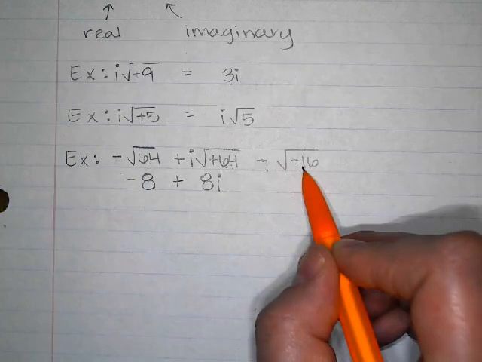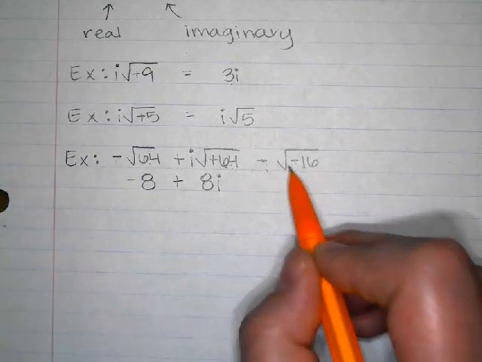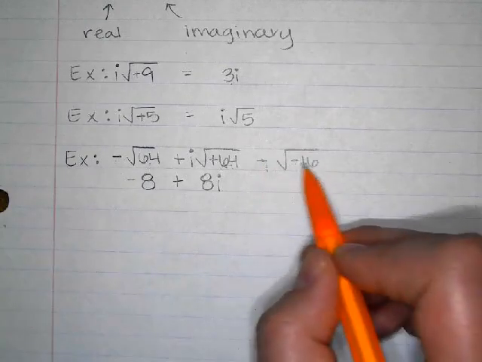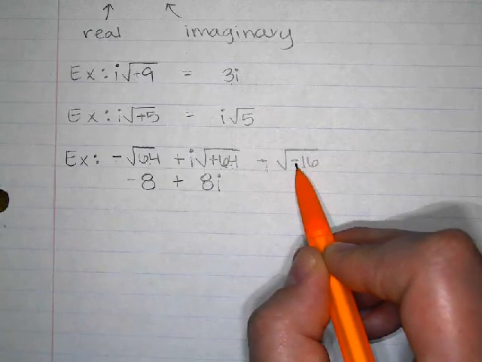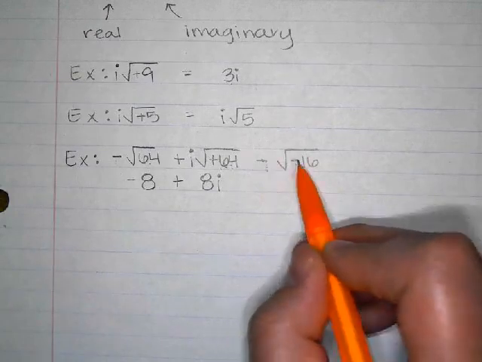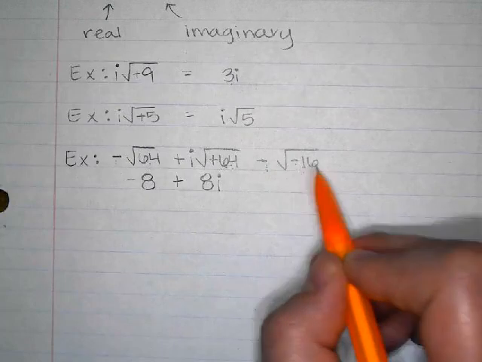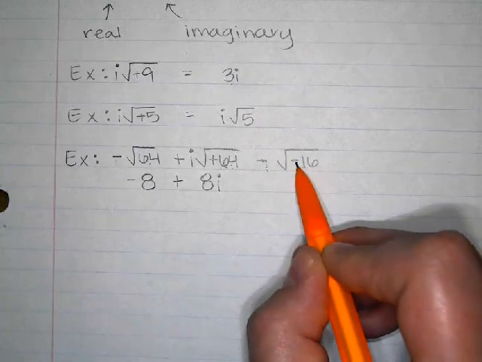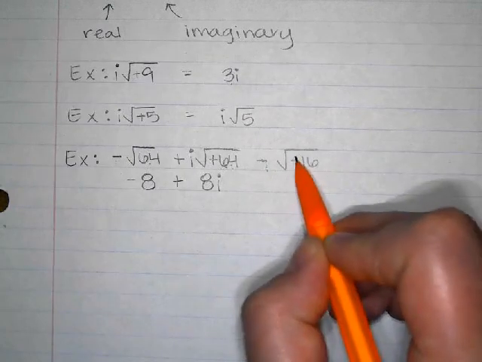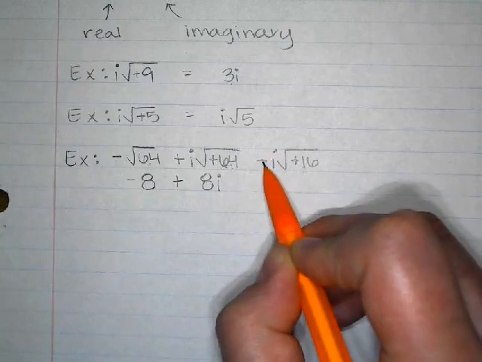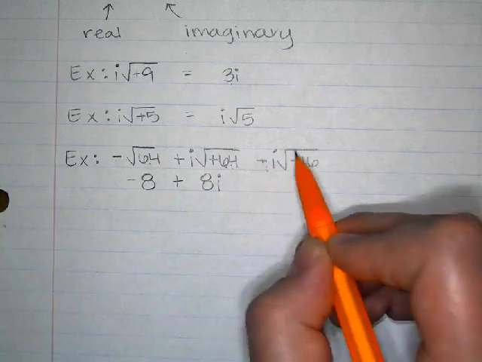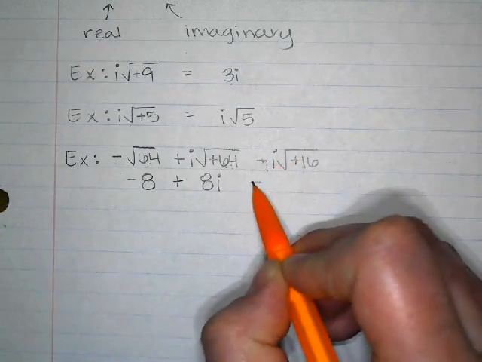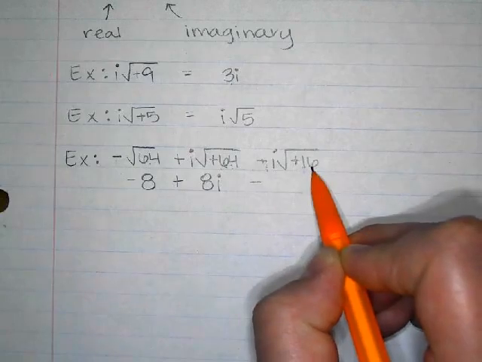No. The negatives do not cancel because what does this negative actually mean? They don't both mean i's. What does this one actually mean? This one means an i. And that's just a negative. This one's just a negative sign. So it'd be negative 4i.